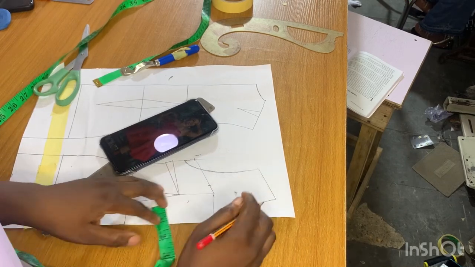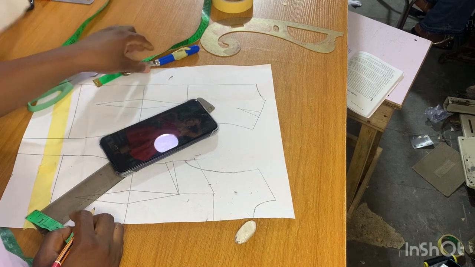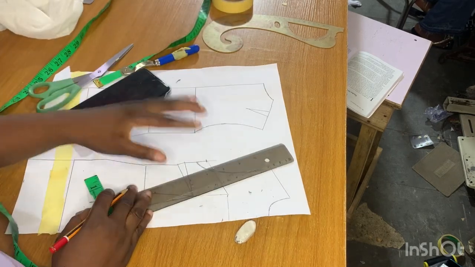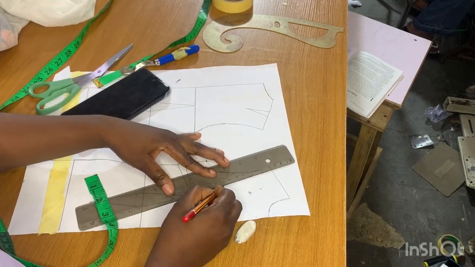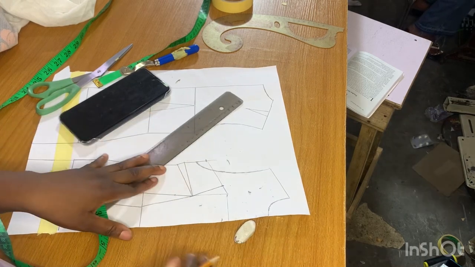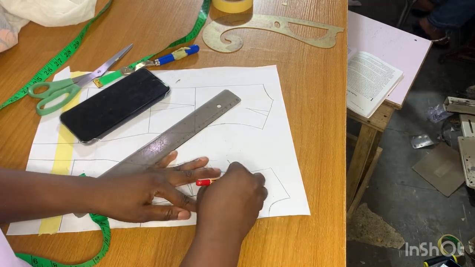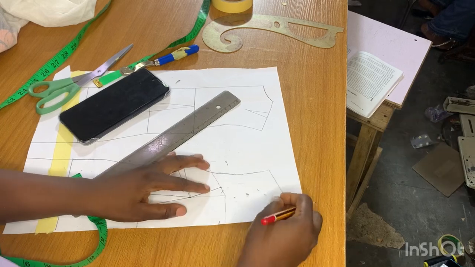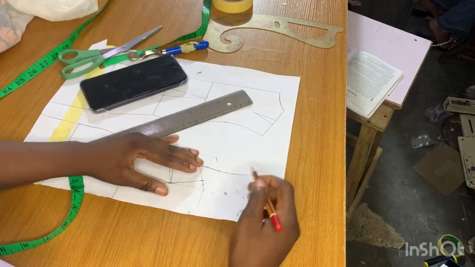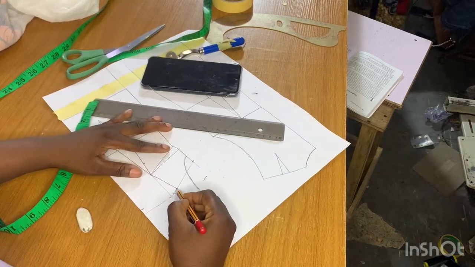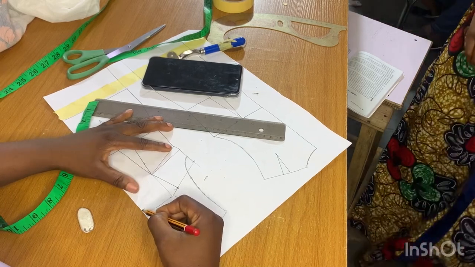Now from that dart line point, I'm going to go towards the side by 1 inch and connect it to the bust point. If you notice, the princess seam on that part of the neckline is a bit towards the side, so that's why I took the neckline towards the side.